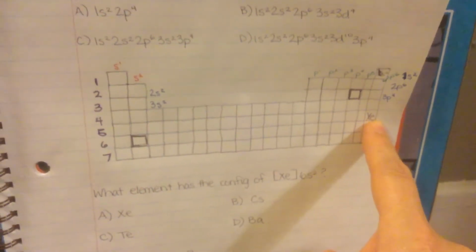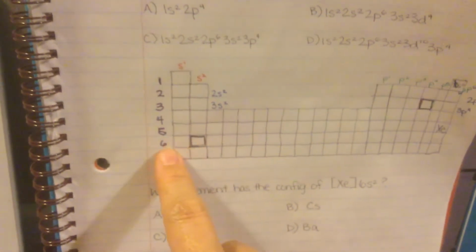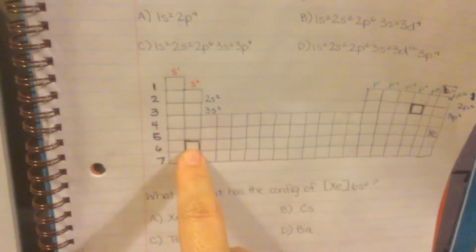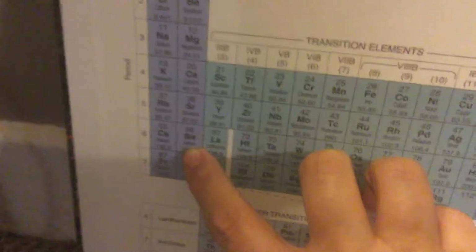So after this row ends, just like reading a book, we go to the next line. And here's 6s1, 6s2. So we stop right there. So the 6th row, 2nd column is barium. I don't know if you can see that really well, but that's barium.